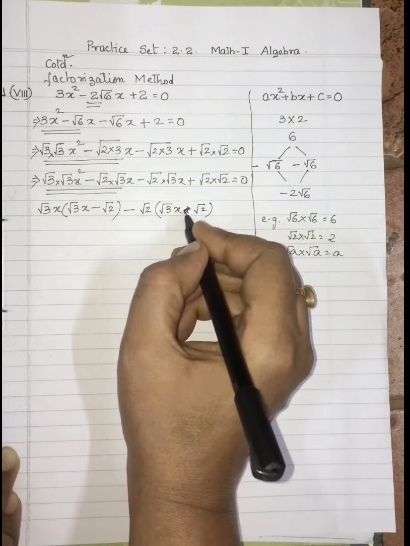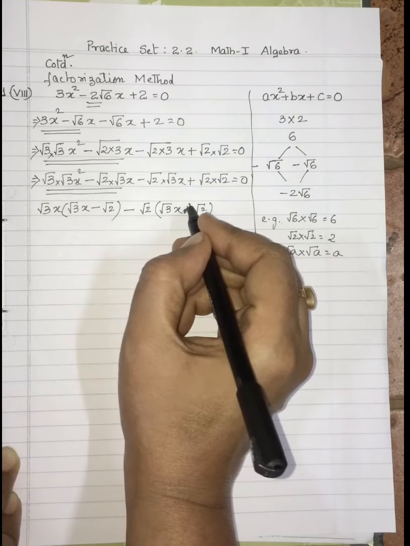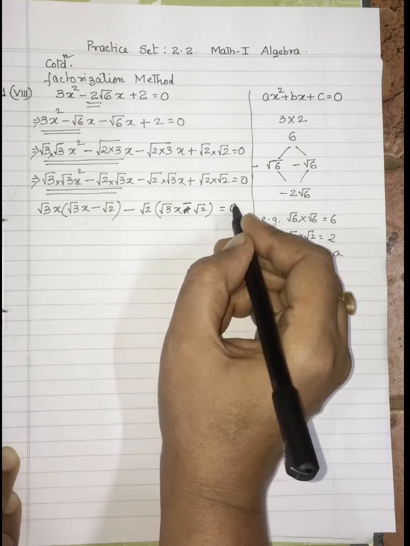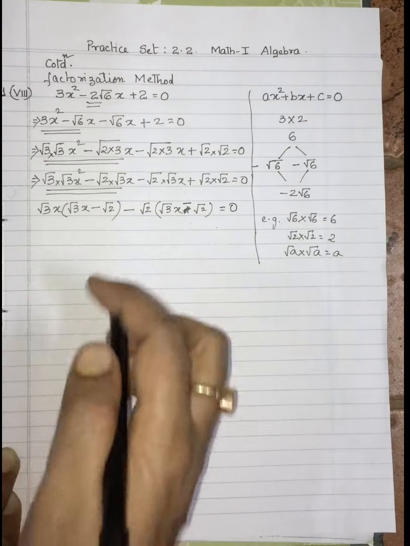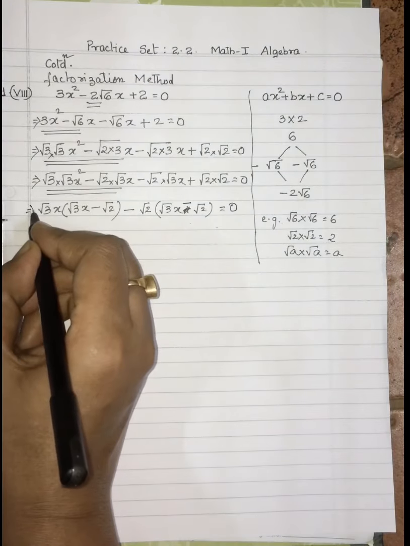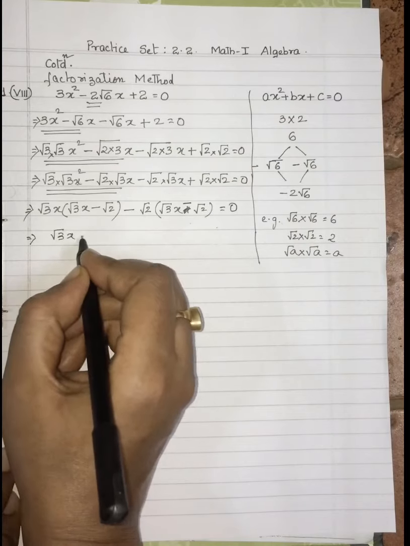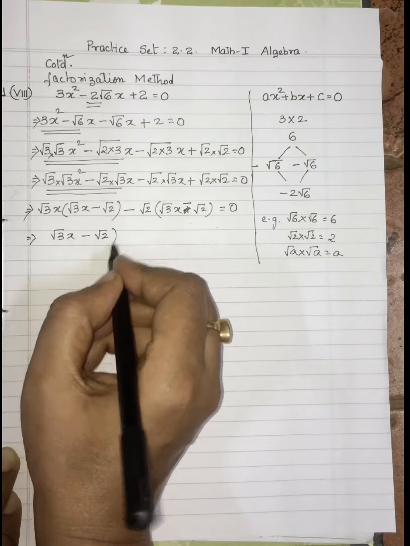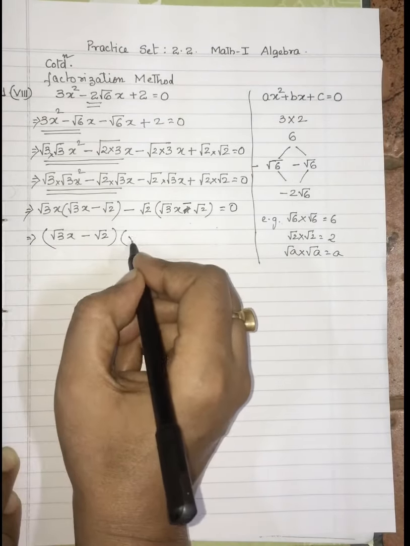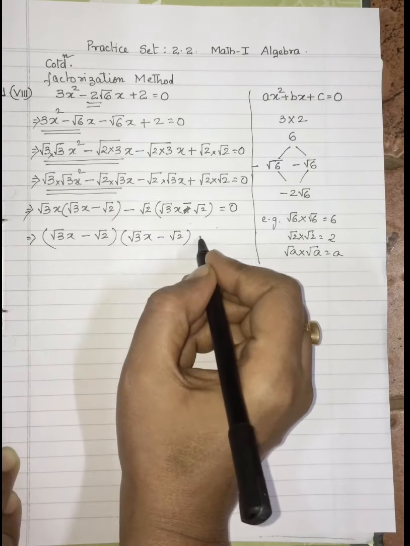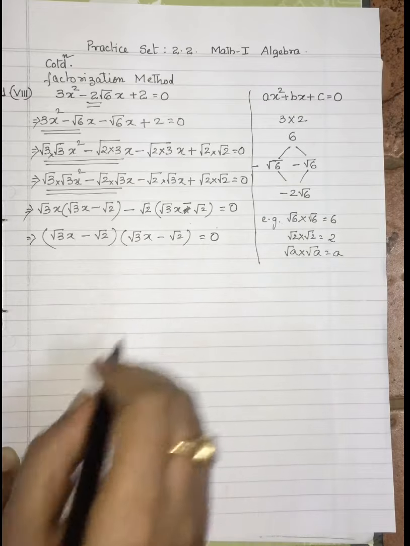It is not plus, because minus we have taken common, so it will become minus. So what we are getting is (√3x − √2)(√3x − √2) = 0.